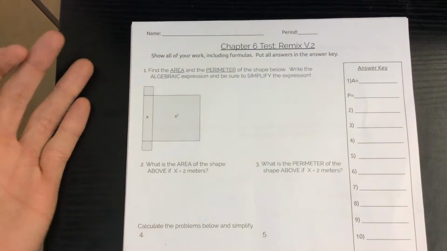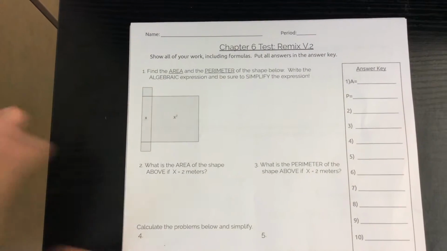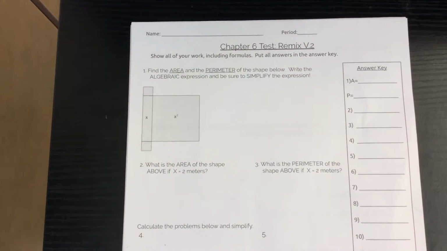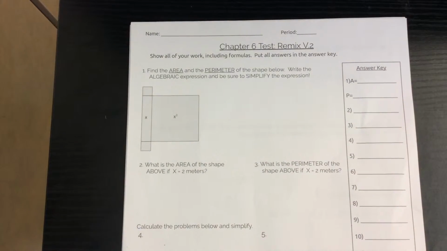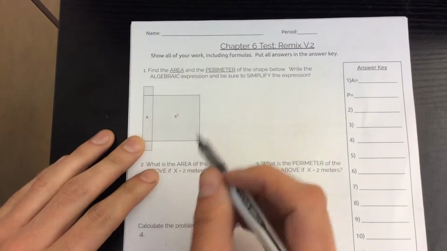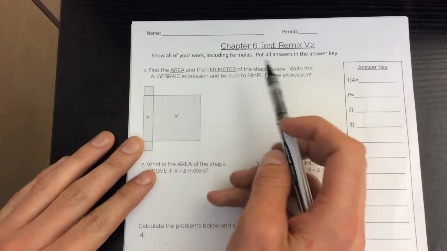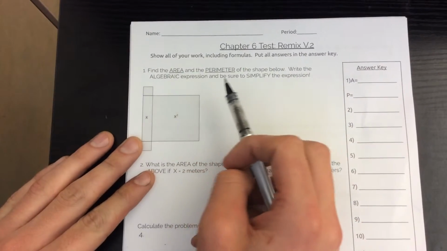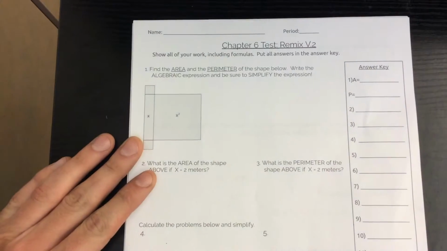That's up to you. Also, remember, if there's a particular problem you're having a hard time with, just skip to that part in the video, right? I'm going to go relatively quick, but you can watch it more than once. So we're going to start here. The first problem said, find the area and perimeter of the shape below. Write the algebraic expression and be sure to simplify the expression.